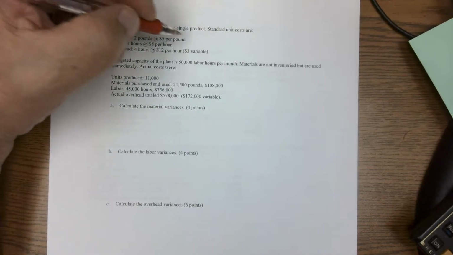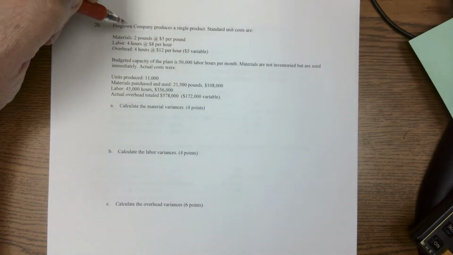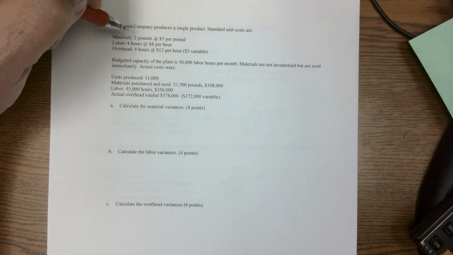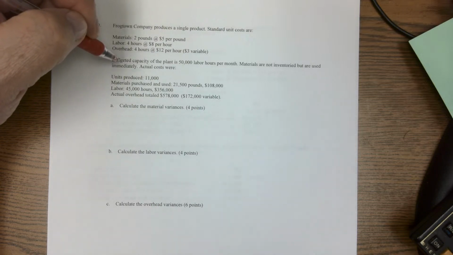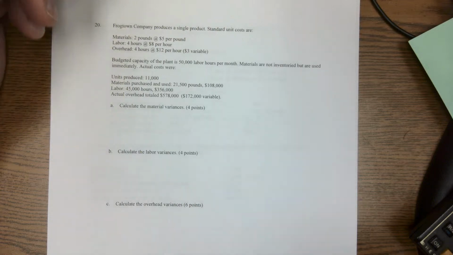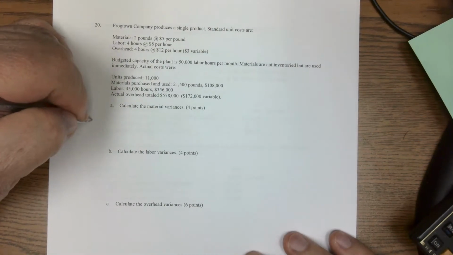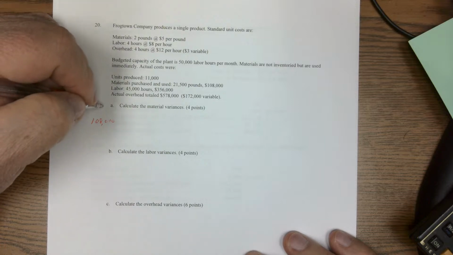So now we can split this, right? So the budget capacity of the plant is 50,000 labor hours per month. Materials are not inventoried but used immediately. And so the units produced was 11,000. Materials purchased and used is 21,500 at 108. So that's our actual.